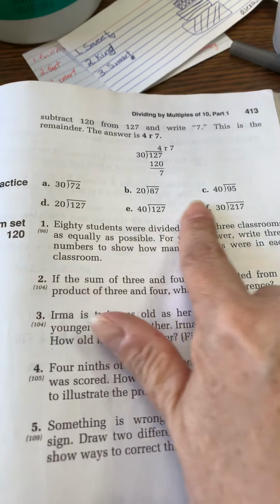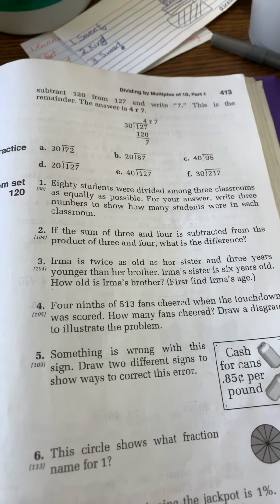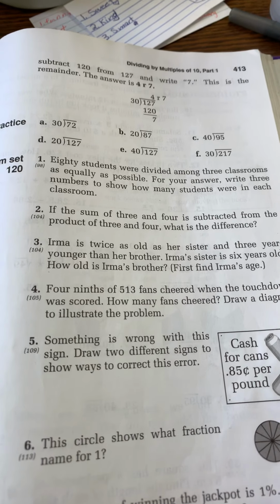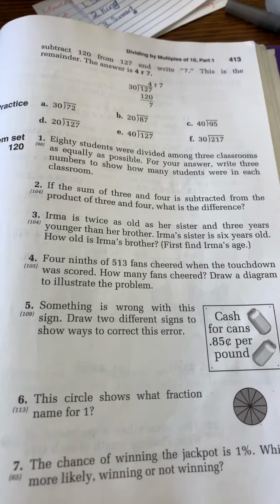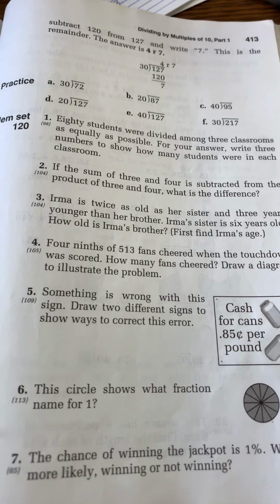So here are some practice problems for you, and if you're doing the problem sets, you can do evens or odds or word problems. Just kind of pick and choose. You and your parents kind of decide what they would like you to keep working on for today and for this lesson.